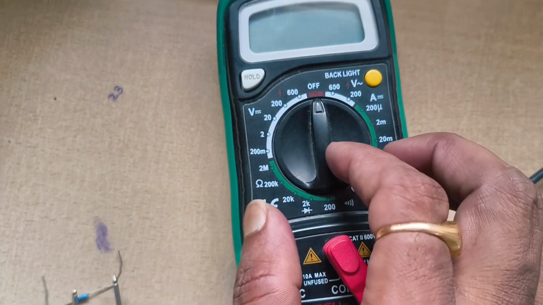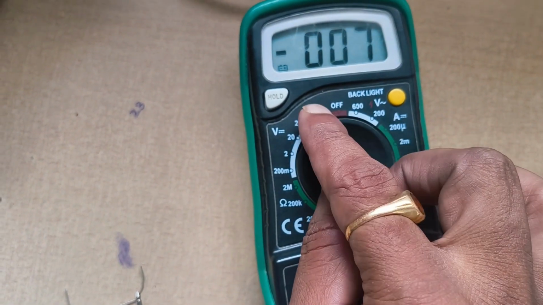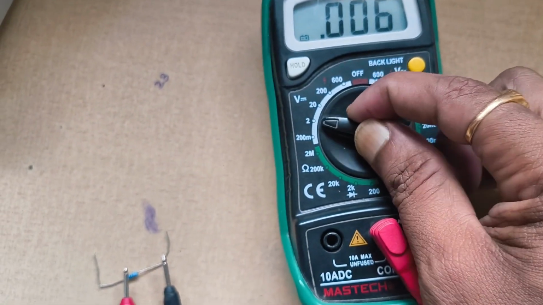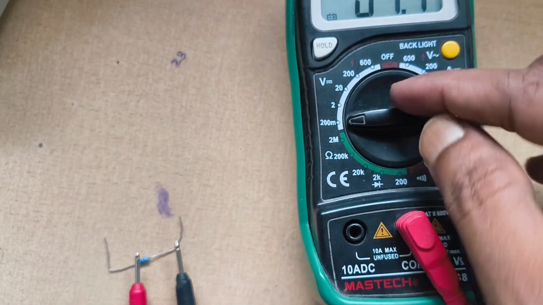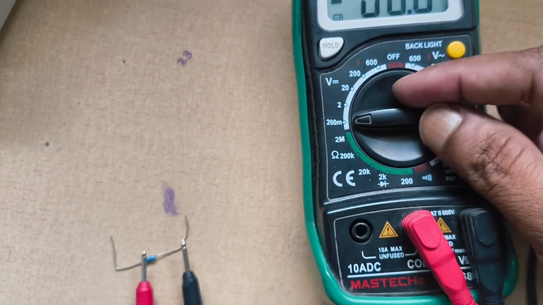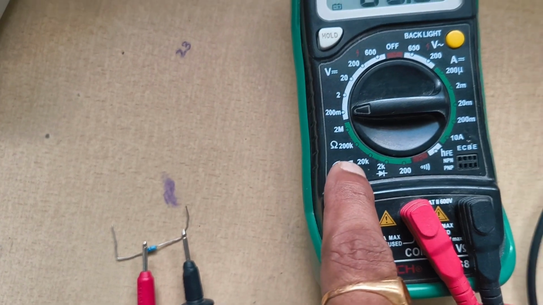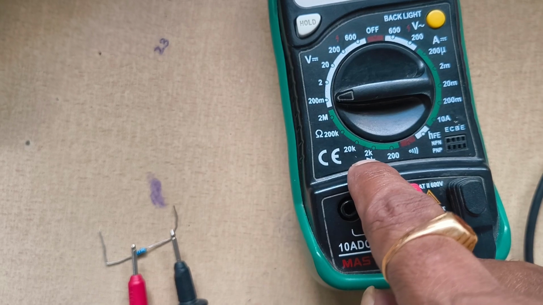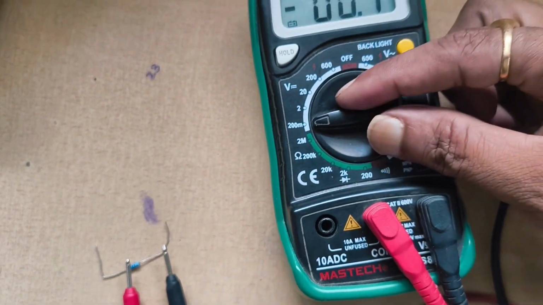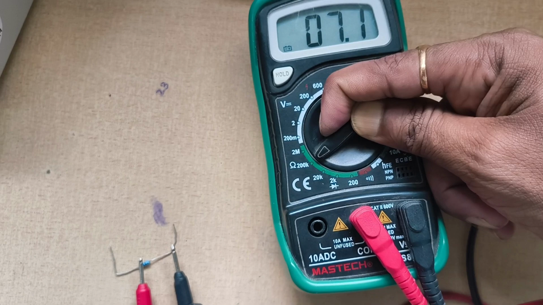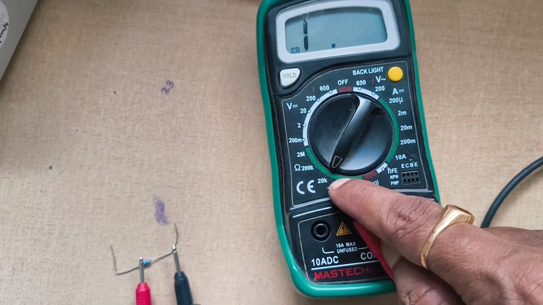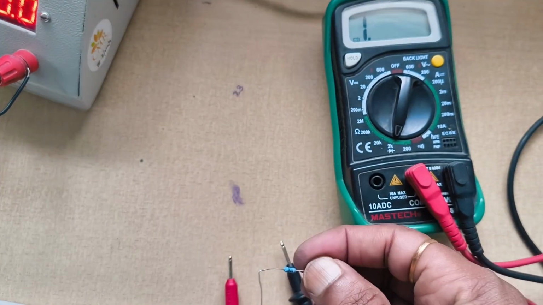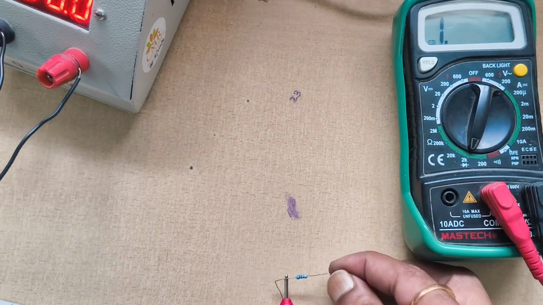The multimeter is used to measure voltages. It has 600 DC volts, 200 DC volts, 20 volts DC, and 2 volts DC ranges, and this is 200 millivolts. It also measures resistance: 2 mega ohms, 200 kilo ohms, 20 kilo ohms, 2 kilo ohms, and 200 ohms. Here our resistance is 1 kilo ohm. We place it in the 20 kilo ohm range or the 2 kilo ohm range. The resistance of this resistor can be measured with the help of this multimeter.